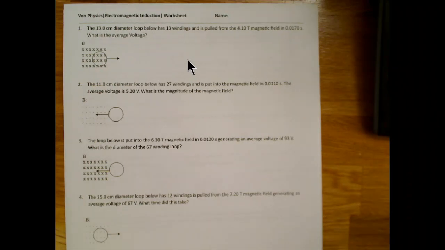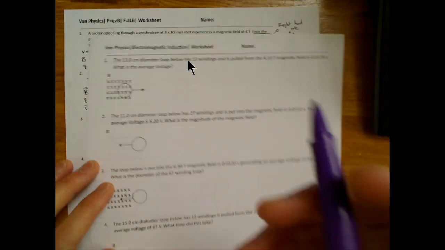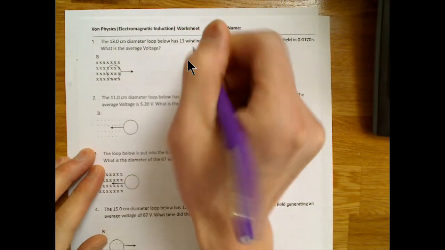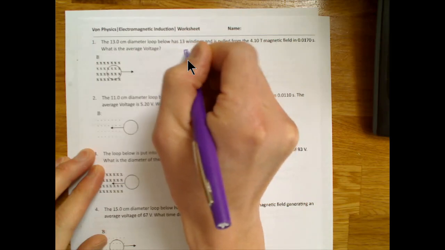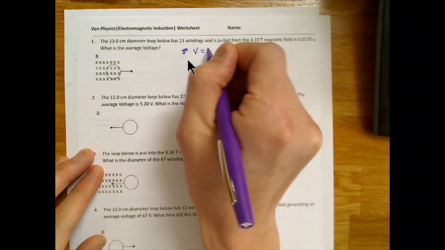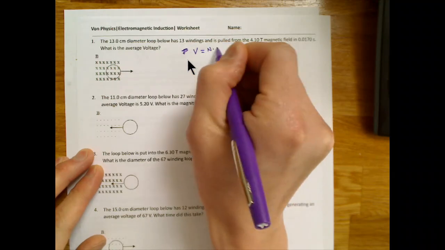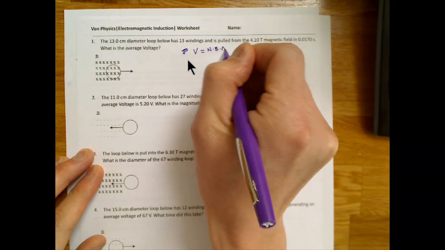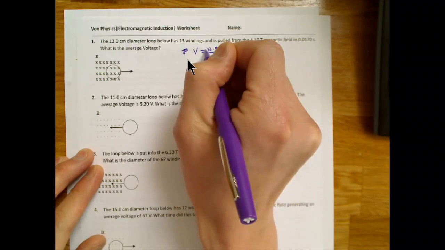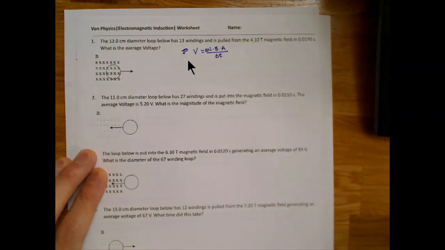This assignment has only 5 problems to do, and they are all going to use Faraday's law. Faraday's law stated is the following. The voltage induced is equal to the number of turns times the magnetic field times the area divided by the change in time. And it's actually the change in all of this.